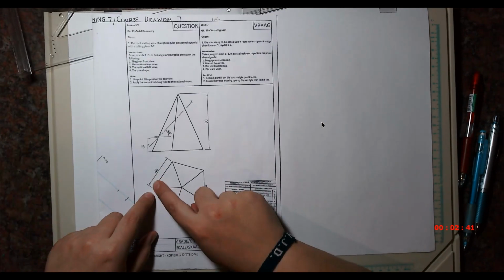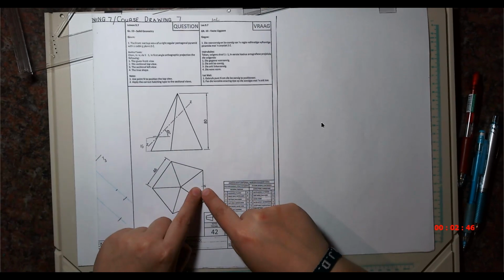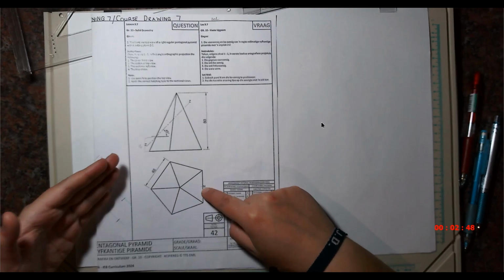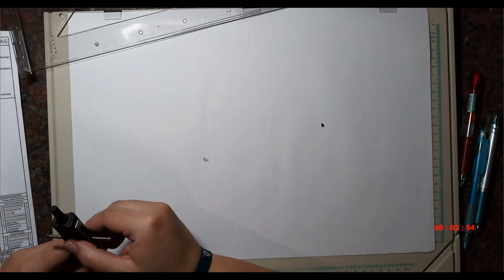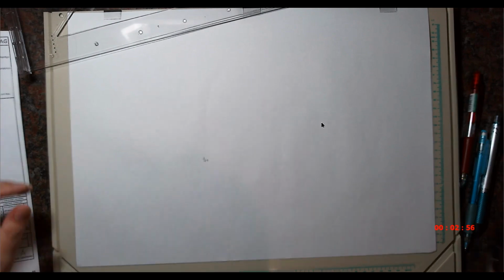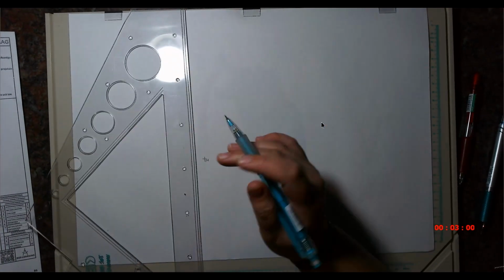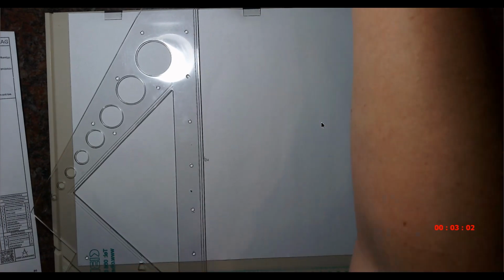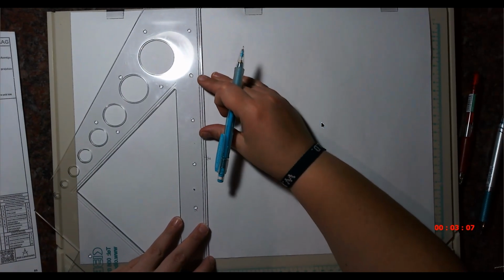So first off, it says that a side is 46, but we start at the middle, so we need to divide that by 2. I get 23, so I measure 23, and then I'm going to draw my construction lines. I'm going to do in blue just so you're clear on what is construction and what is not, what is going to be dark.